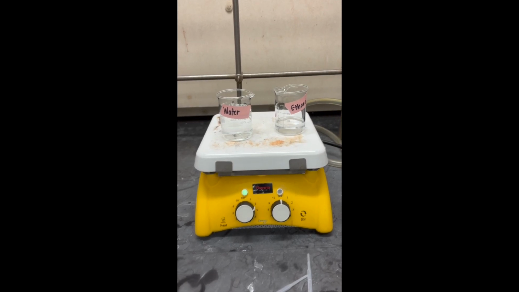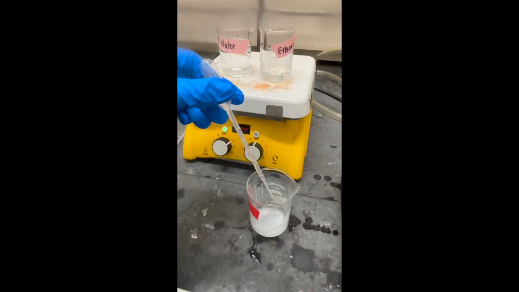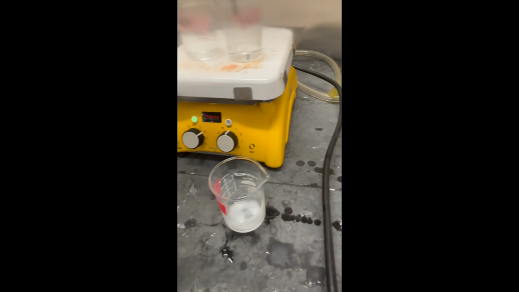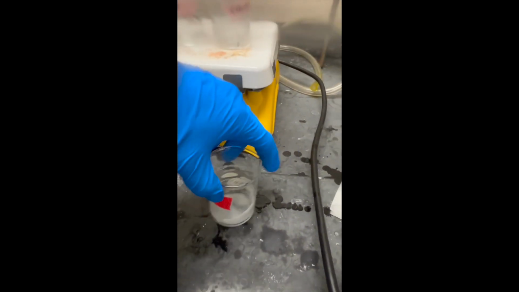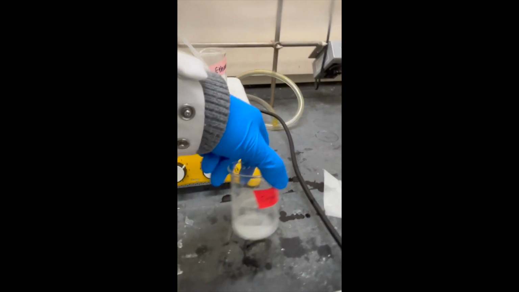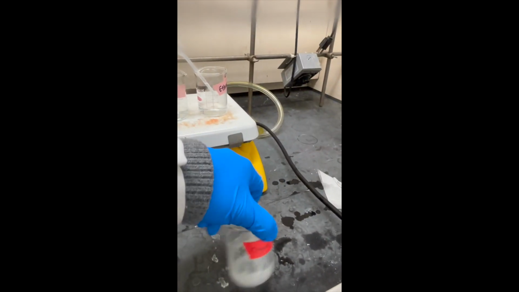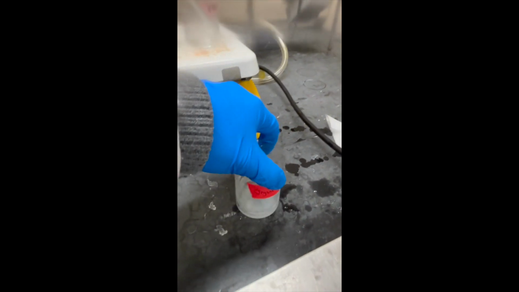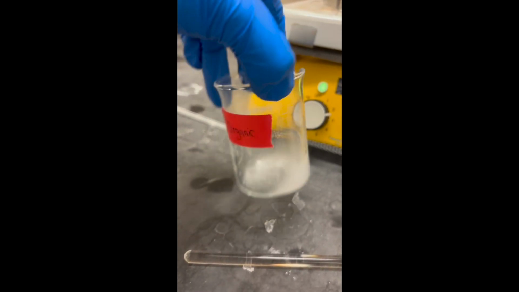To perform recrystallization of the product, first heat 20 milliliters of ethanol and 20 milliliters of water in separate beakers. Prevent ethanol from boiling, then place the product into a small beaker, adding a small amount of hot ethanol until the product is dissolved. Stir the flask to keep the product solution warm.